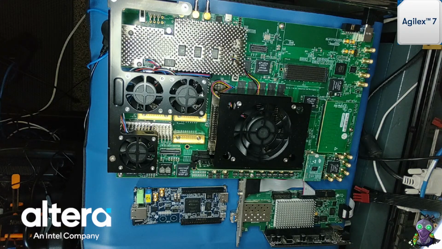On the very bottom, we have the Arrow MAX 10 board. Unfortunately, it's not being produced right now. If you do find it on eBay, it goes between like $25 and $35. Great little board to pick up.